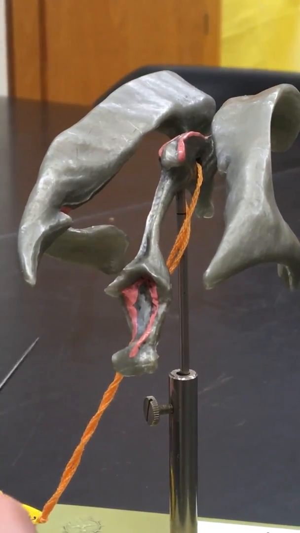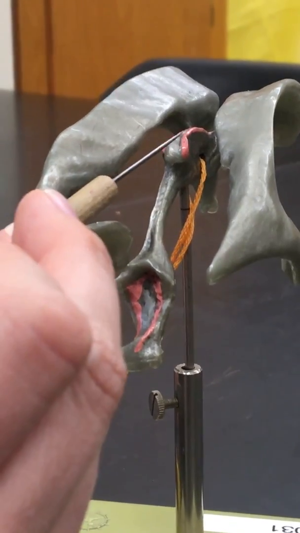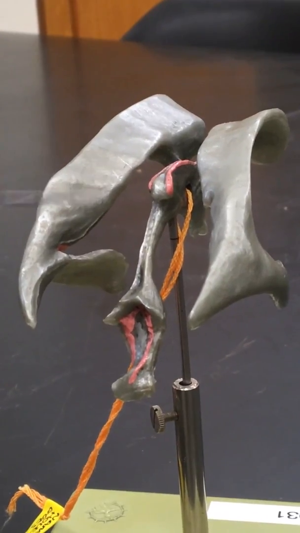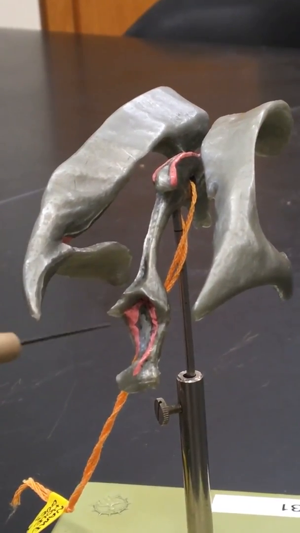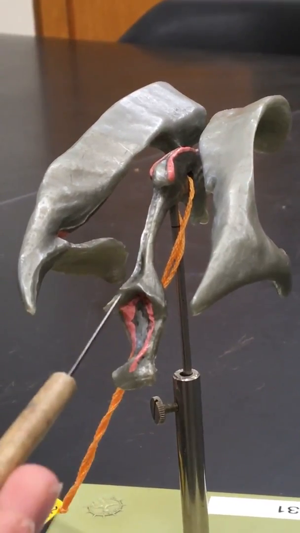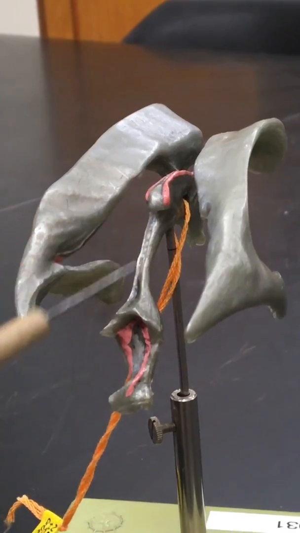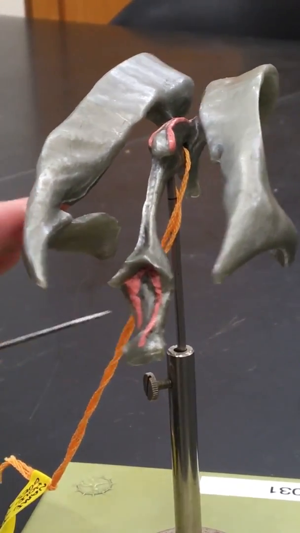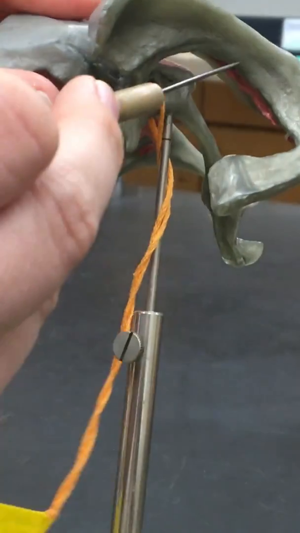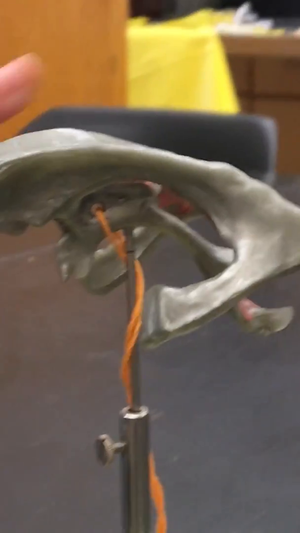Now, one more thing that I wanted to point out on this model are these pink structures. Those are actually representing a choroid plexus in every one of these ventricles. So every ventricle has one. Not all of our models show it in every ventricle. So there they are in the third. There they are in the fourth. And they're hiding a bit in the lateral ventricles, but there's one there. So that is our ventricle.